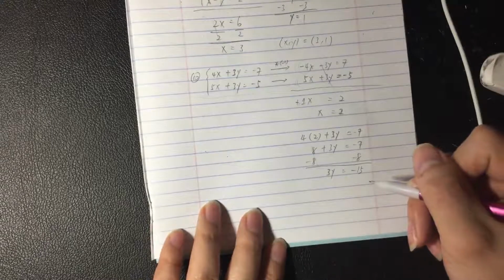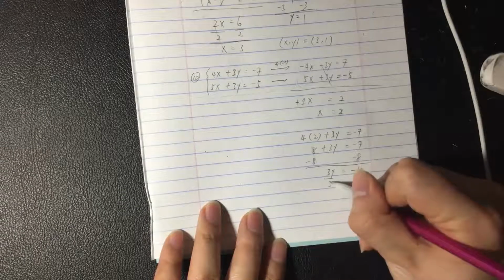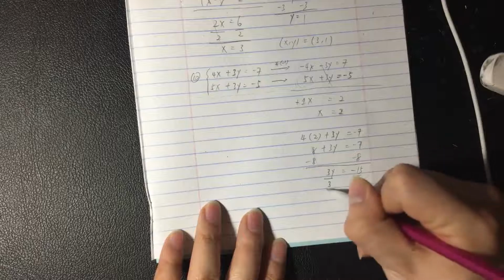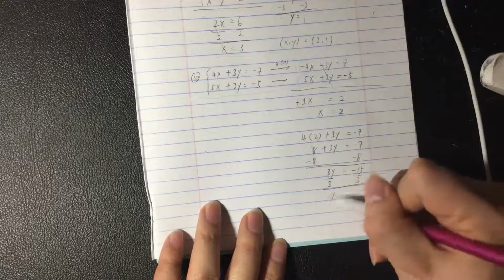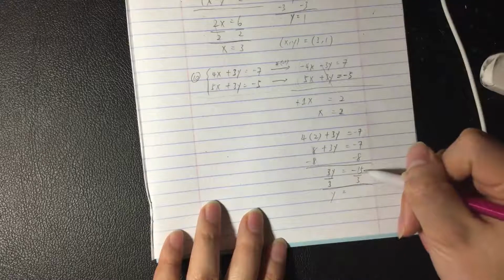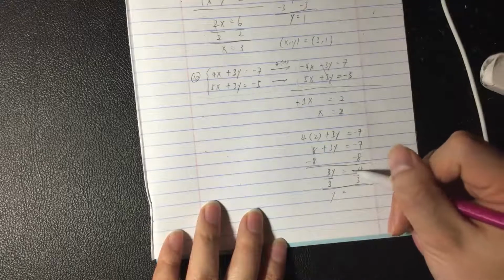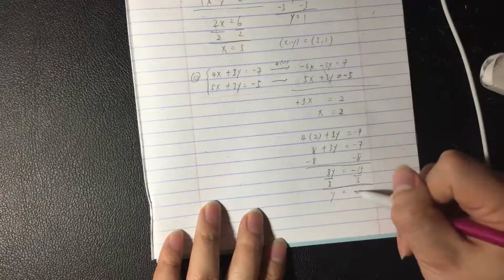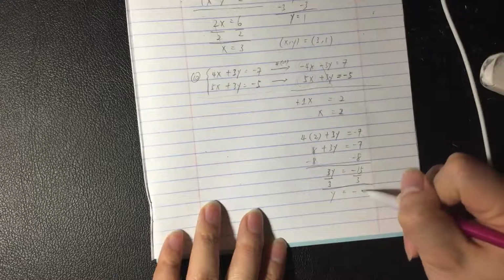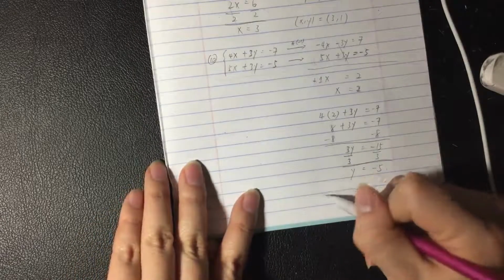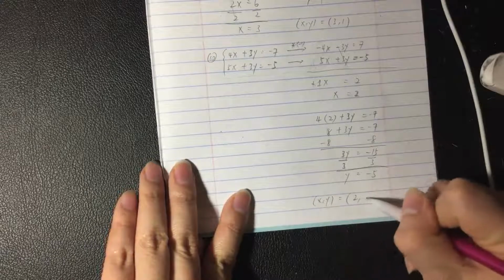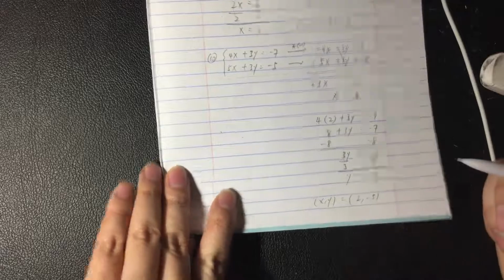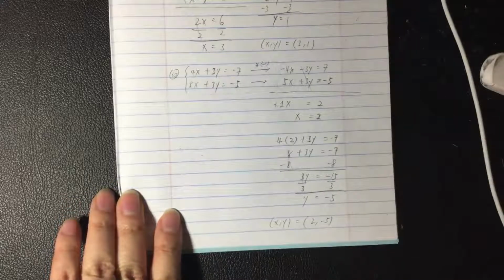In order to get y by itself, I divide both sides by 3. On the left side, the 3 on the top and the bottom get cancelled. I get y by itself. On the right side, -15 divided by 3. If two numbers have different signs, the answer is negative. 15 divided by 3 is 5. So the final answer is y equal to -5. That's the new technique.